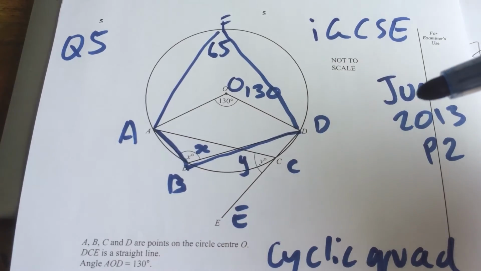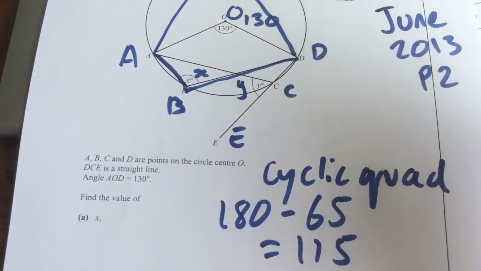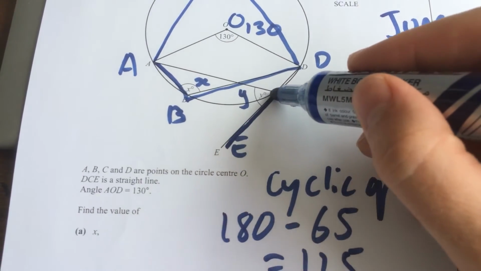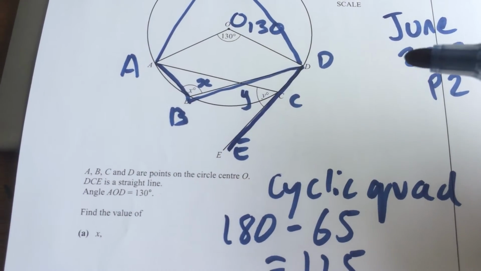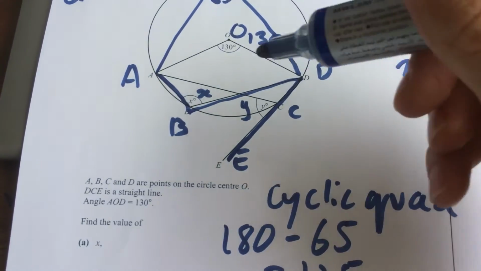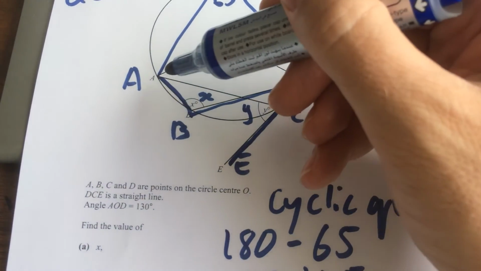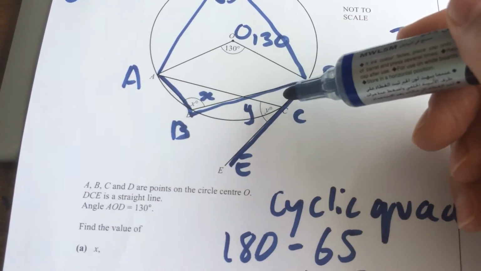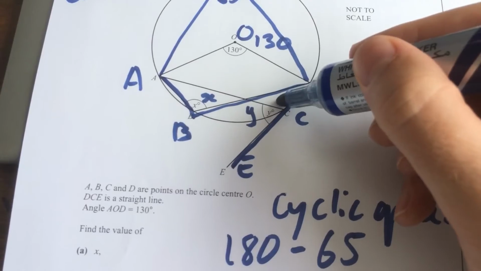Okay, so I've constructed, used angle at the center twice angle at circumference, and then I've used cyclic quads. So for Y, it's on the straight line DC and E. Now, I can use another circle theorem, which is that angle subtended by a chord, or an arc, so AD subtends X and ACD to be equal.